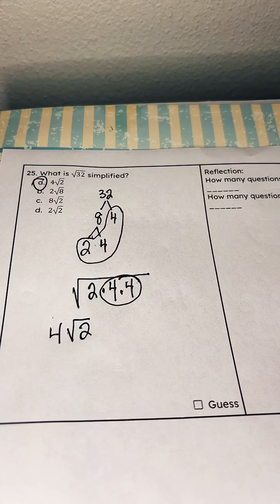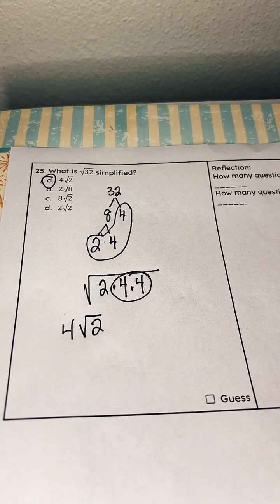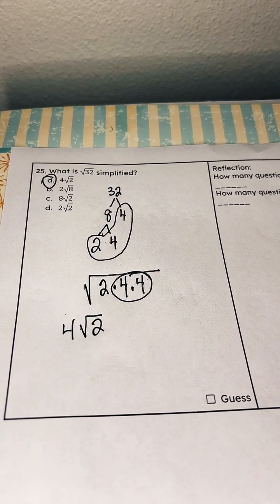I forgot to break down the 4, and that's how I got B. Got it. Okay, that makes sense. But I see my error, so I'm good now. Perfect. Good. All right.